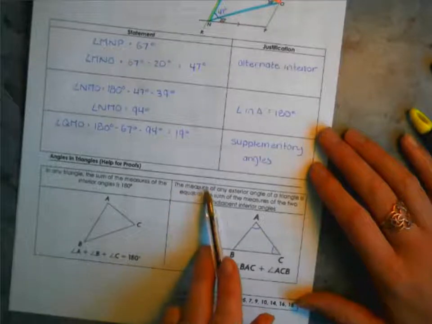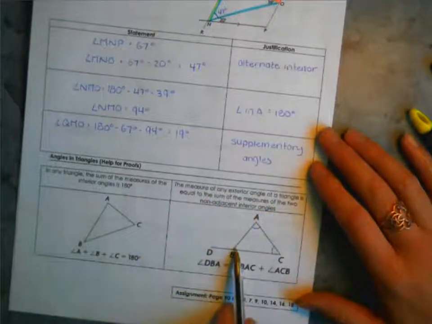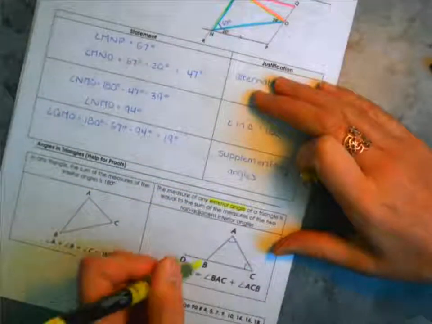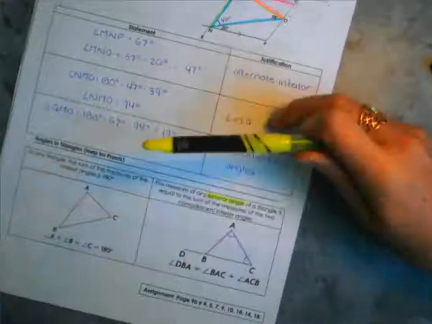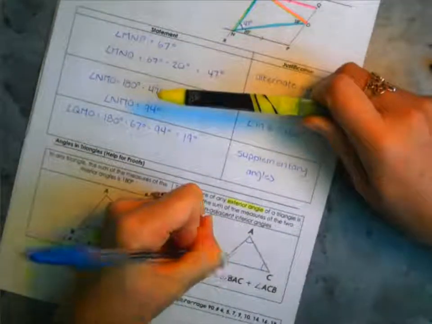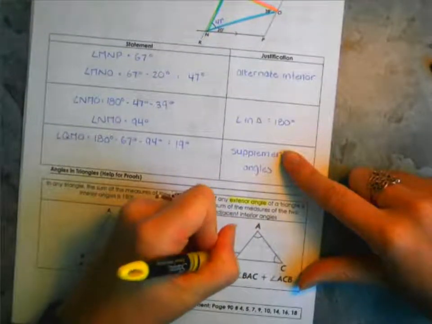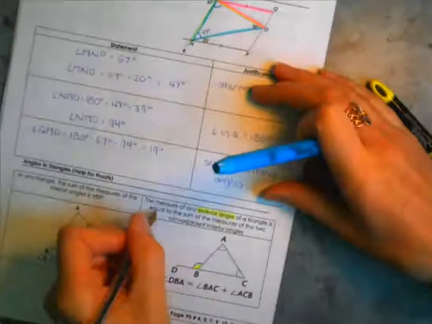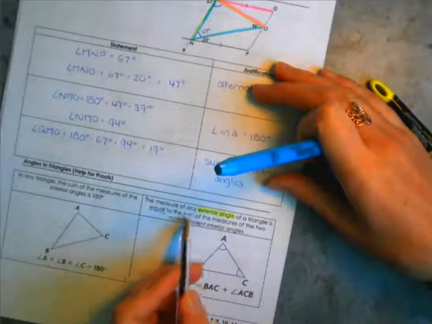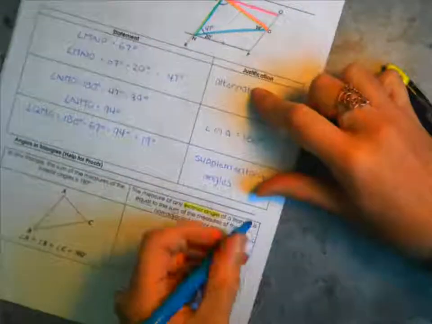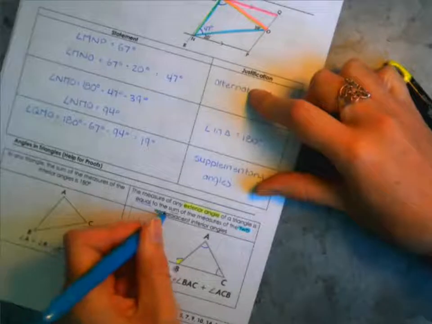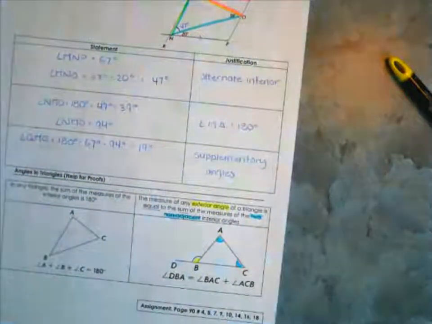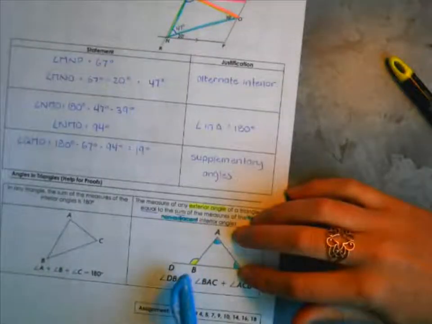So basically what they're saying is the measure of any exterior angle of a triangle, so that would be this one here. Maybe let's highlight this. Okay, so we have an exterior angle, and that's going to be right here. So angle B is going to be equal to the sum, so remember, sum always means adding, sum of the two non-adjacent interior angles. So basically that's going to be this one plus that one. Okay, so if we add these two together, then we get the value for this exterior angle.